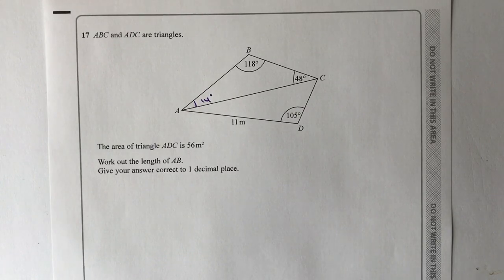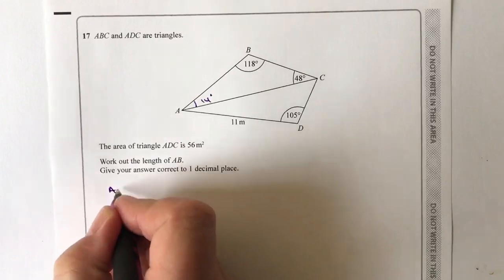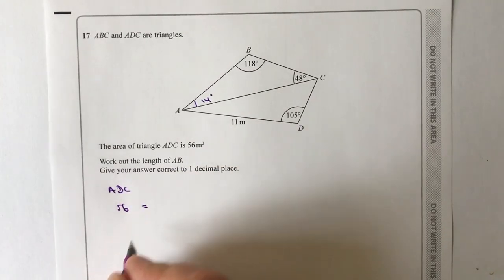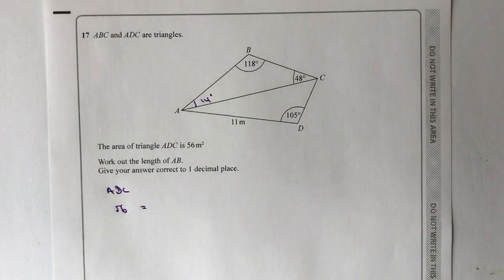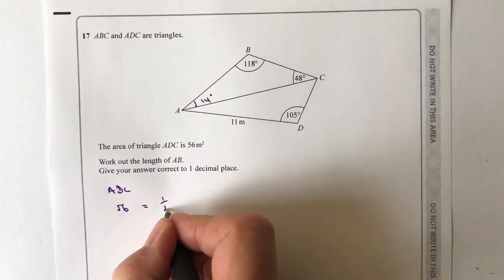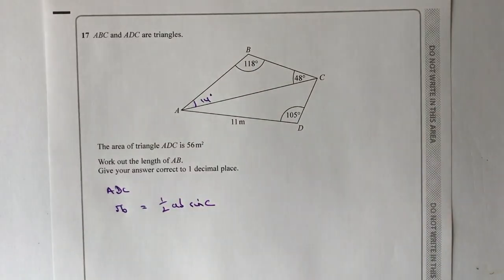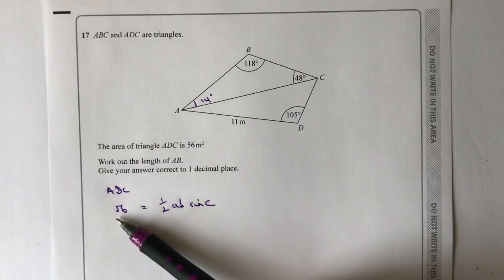ADC equals 56. And what do we know about that? Well, we know that we've got half AB sine C to work out the 56 meters squared area.